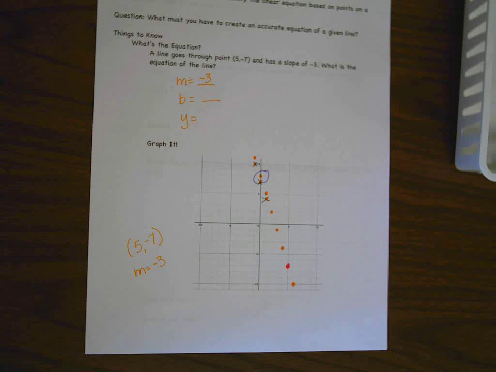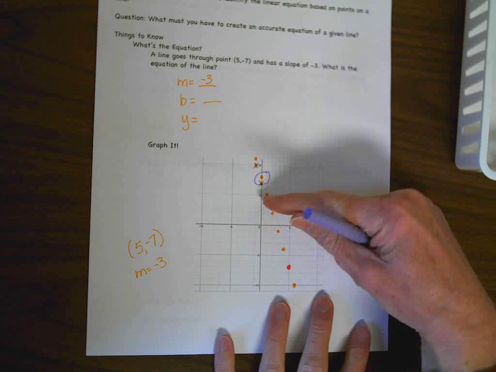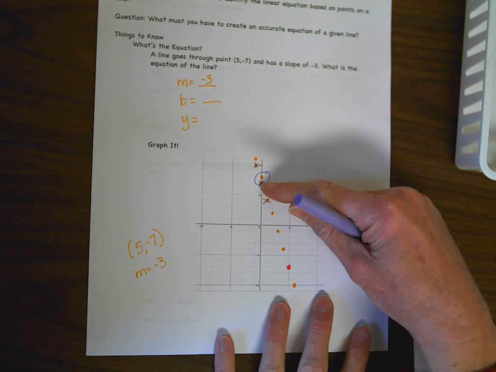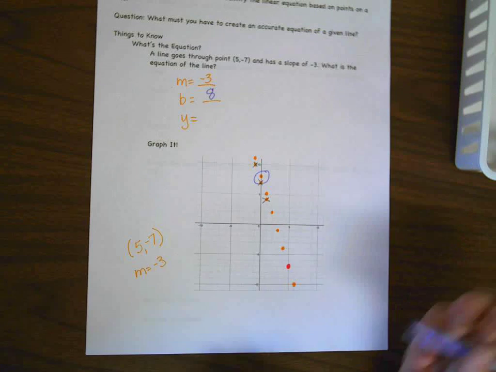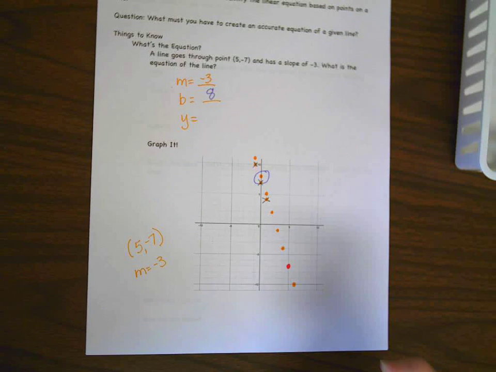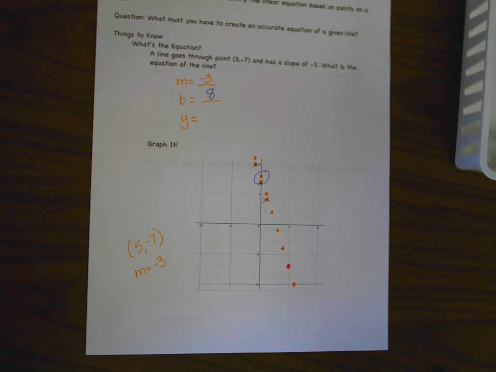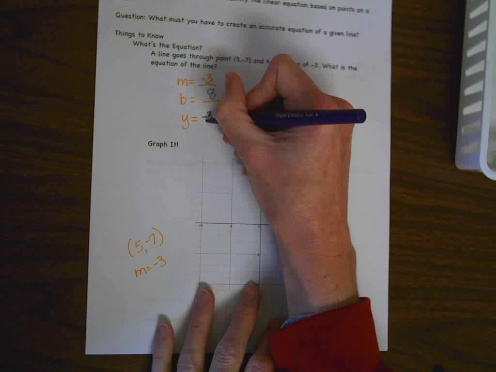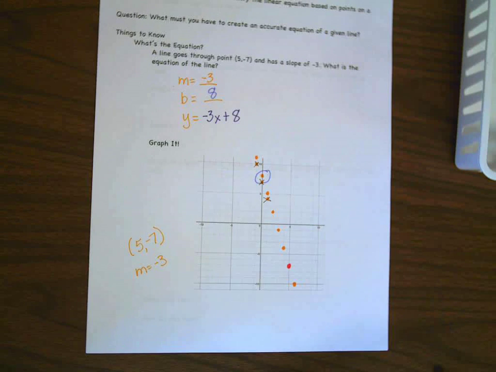That's where it crosses the y-axis, the y-intercept. So what number are you sitting at? Here's 5, 6, 7, 8. So the b is 8. Now we don't even have to figure it out because we can write what we know. So y equals, what is our slope? Our slope is -3, so y equals -3x plus 8. That's our equation, and we just figured it out.